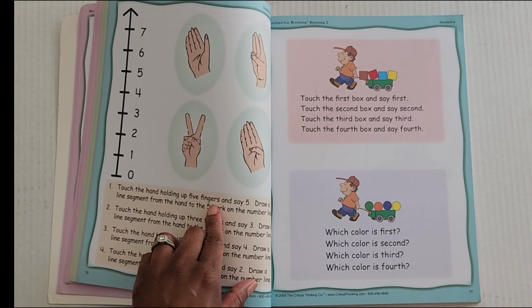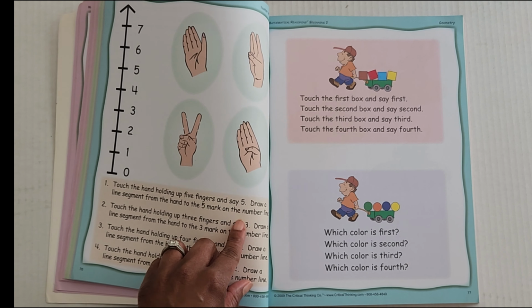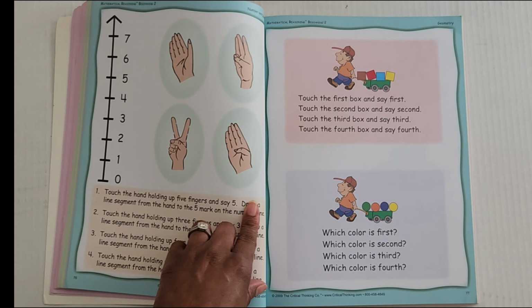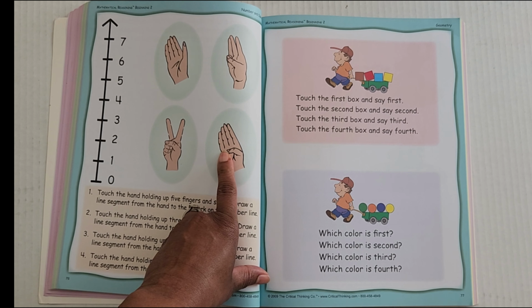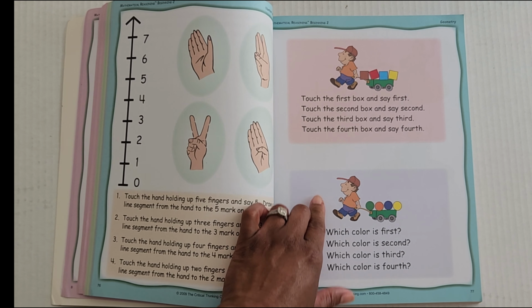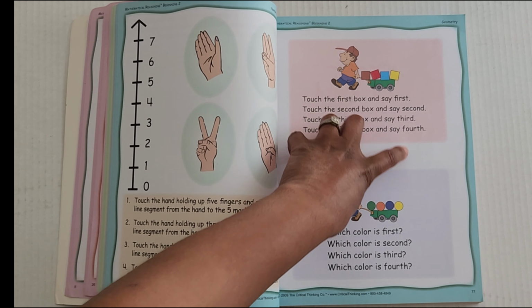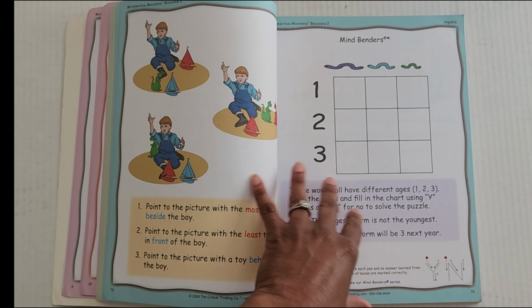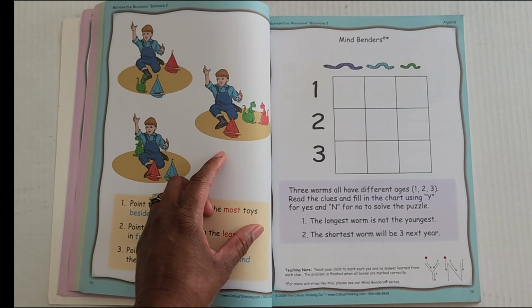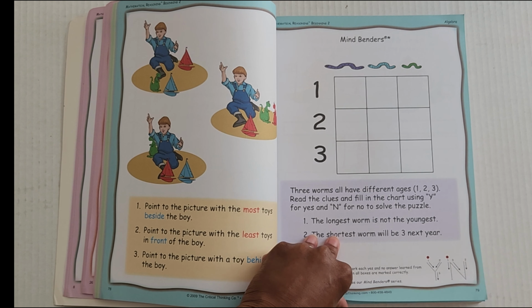Touch the hand holding up 5 fingers and say 5. Draw a line segment from the hand to 5. Mark on the number line. So we're looking here, there's 4 fingers up. They would draw a line to 4. Touch the first box and say first, touch the second box and say second. So they're still practicing that order. More mind benders, a review of beside and front.